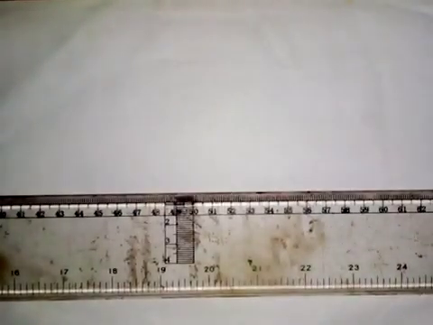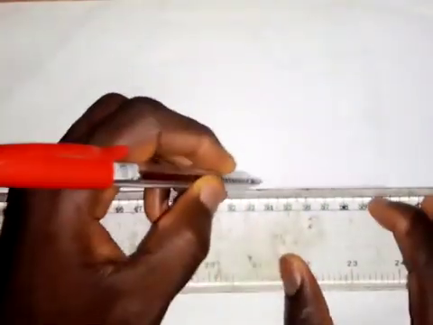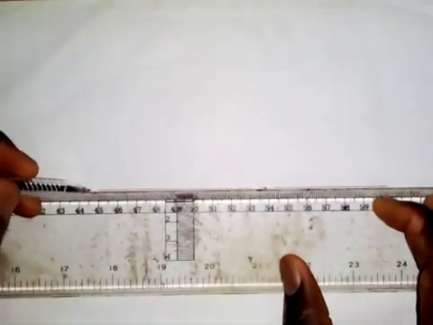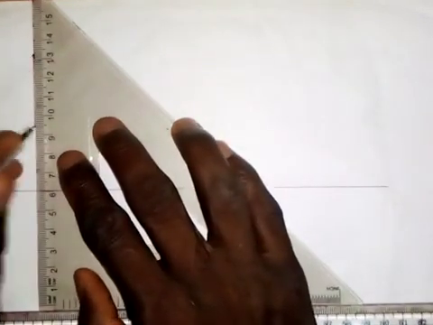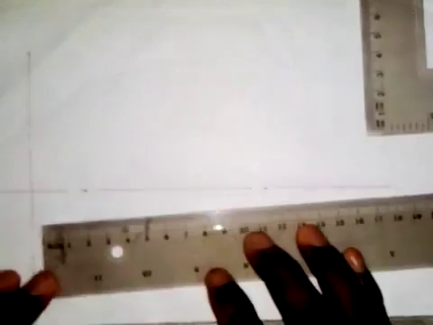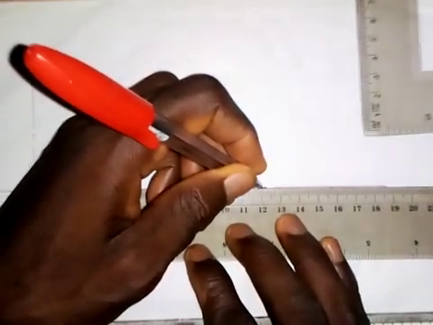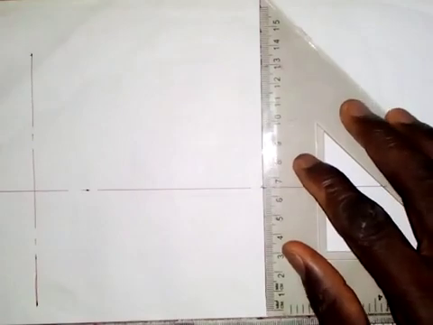Okay, so the first thing that we are going to do here is to draw a horizontal center line like this. Having done this, the next thing that I'm going to do is that I will set a point here. All right, then I will take a measurement of 120 millimeters. So this is 120 here, and I'll also draw a vertical center line.